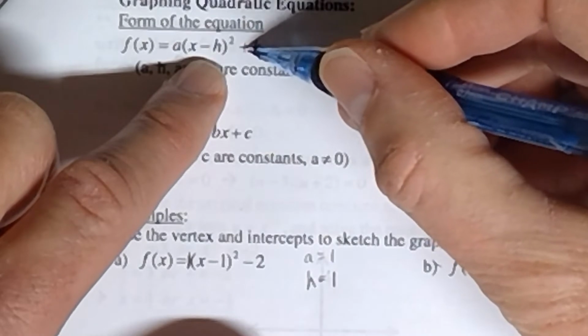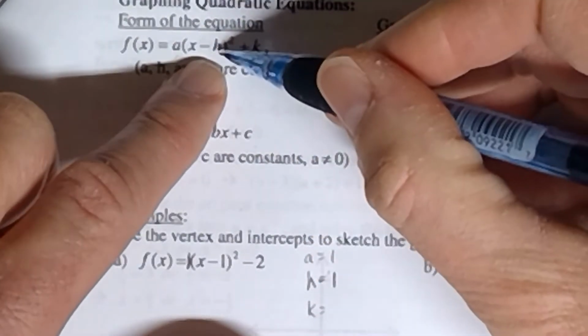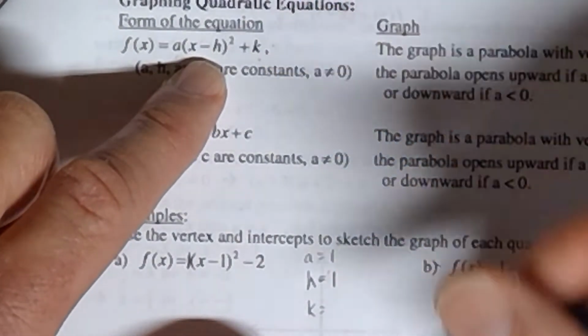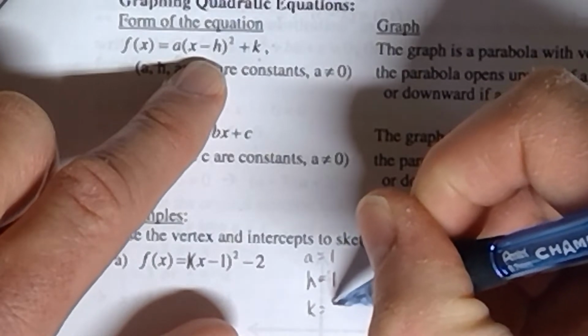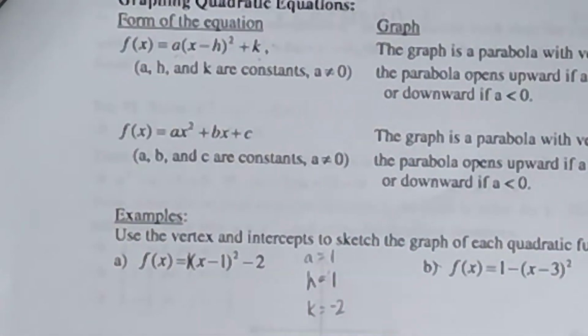But since the K has a plus in front of it, that means you don't change the sign. So because the H has a minus in front of it, you change the sign to figure out the H. Because the K has a plus in front of it, you do not change that one. And so the K will stay as -2. You don't change that to +2.